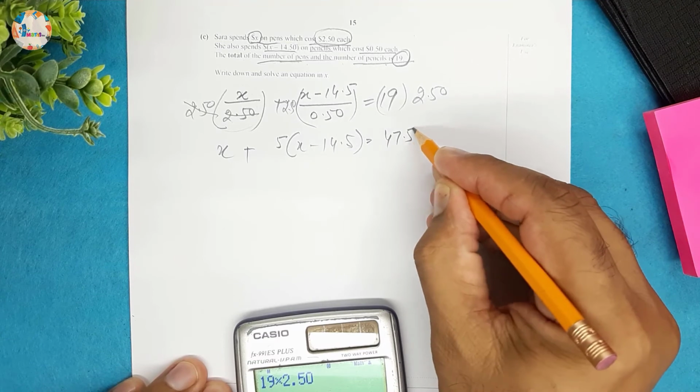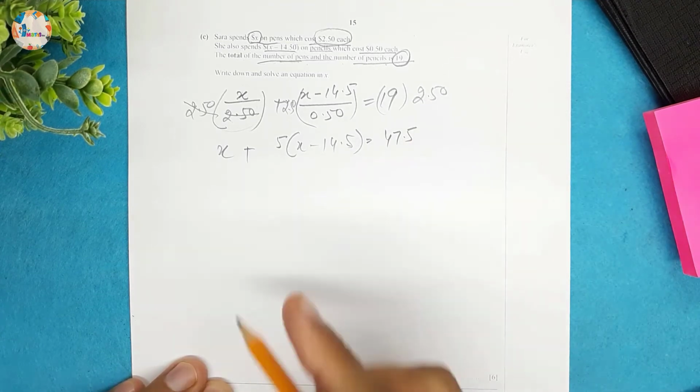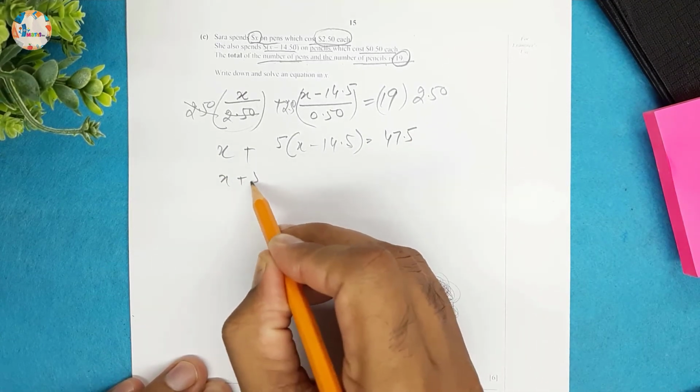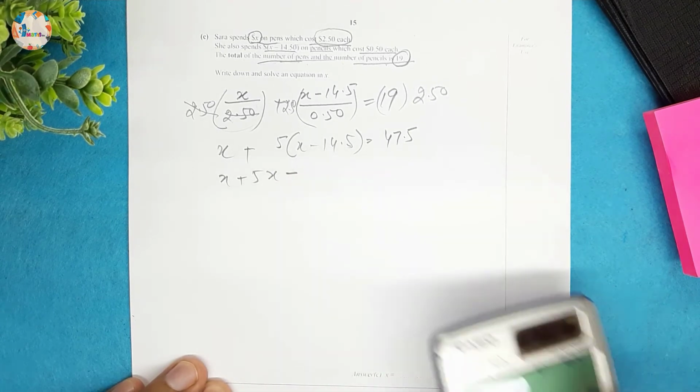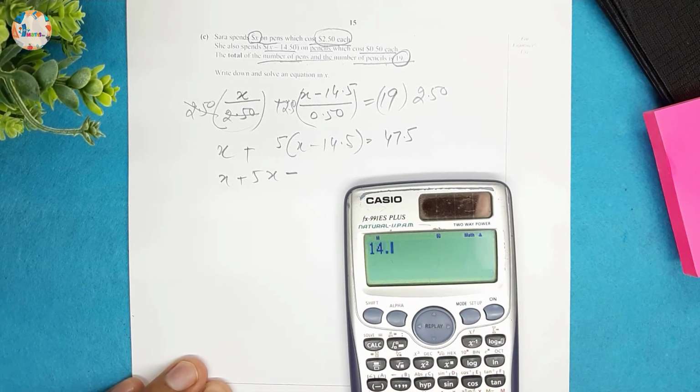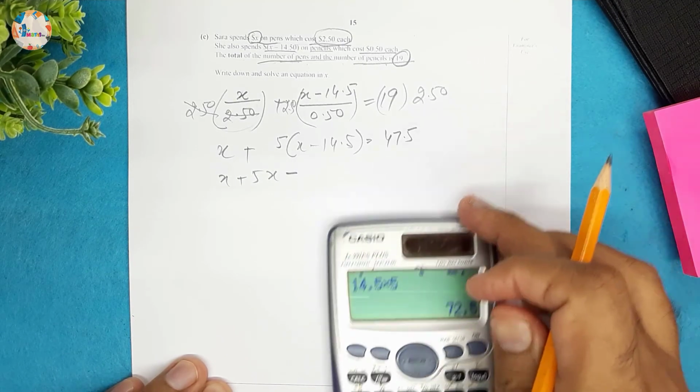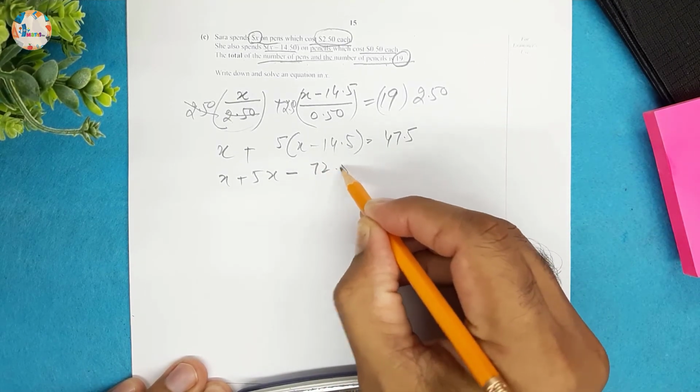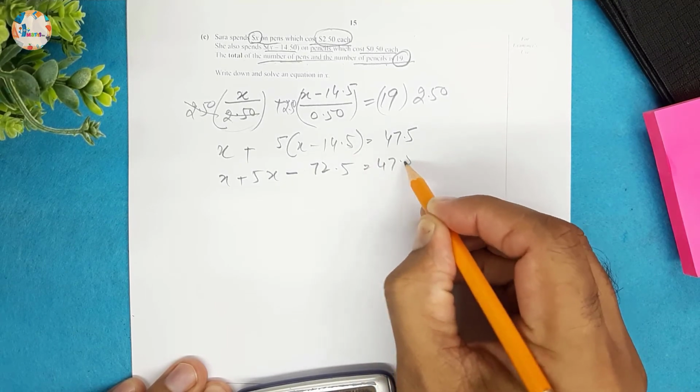Now we can multiply this. This will be x plus 5x, and minus 14.5 multiplied by 5, which is 72.5. So x plus 5x minus 72.5 is equal to 47.5.